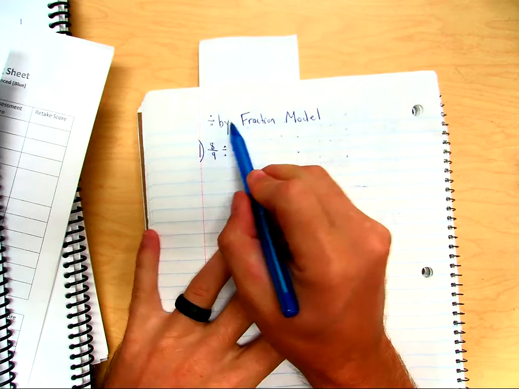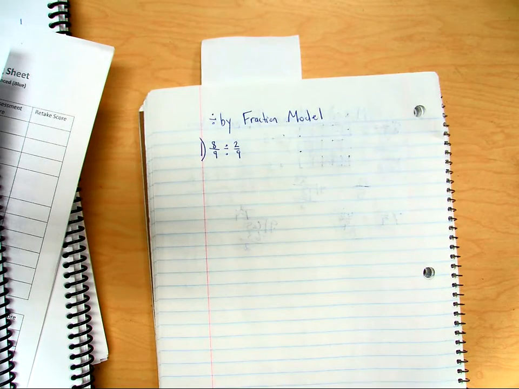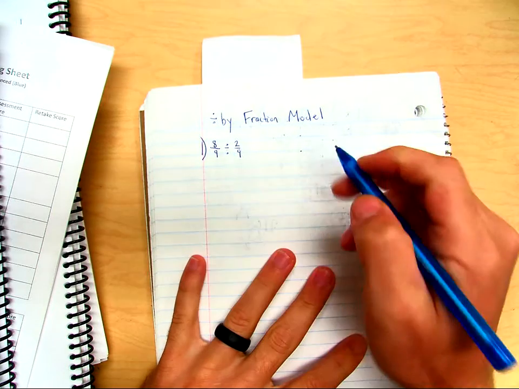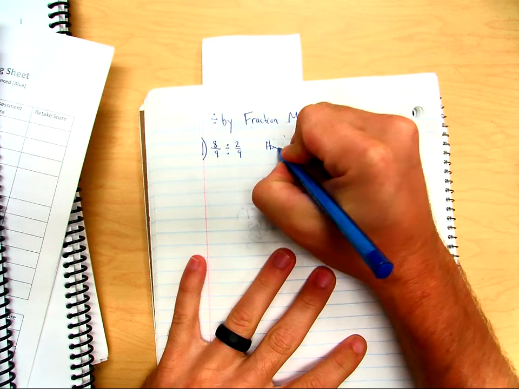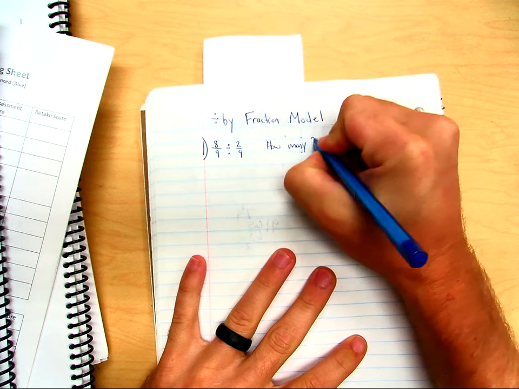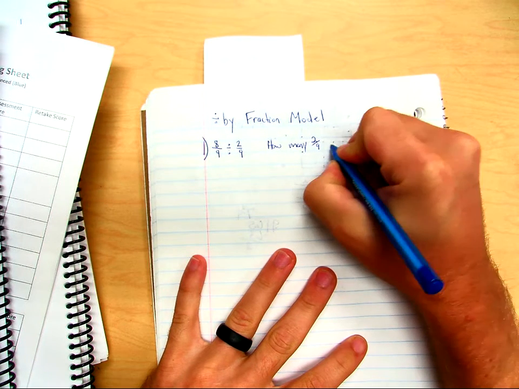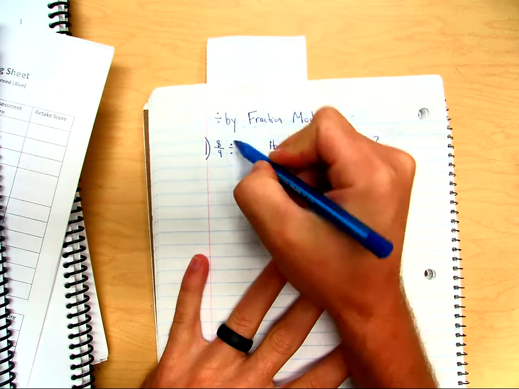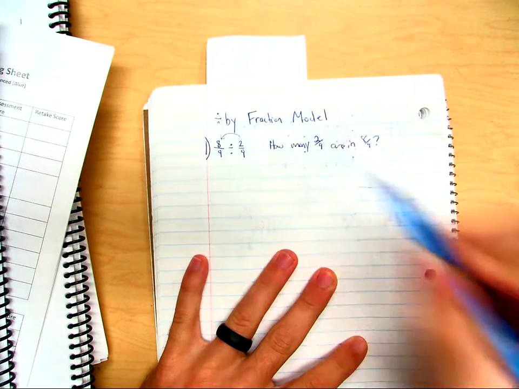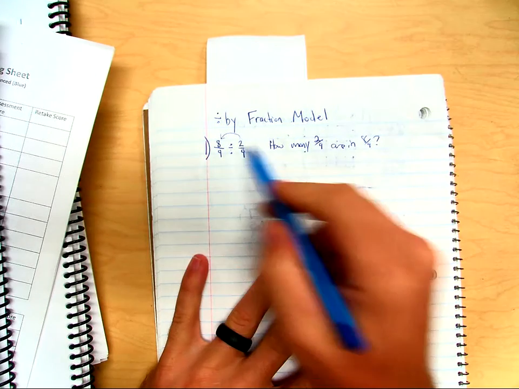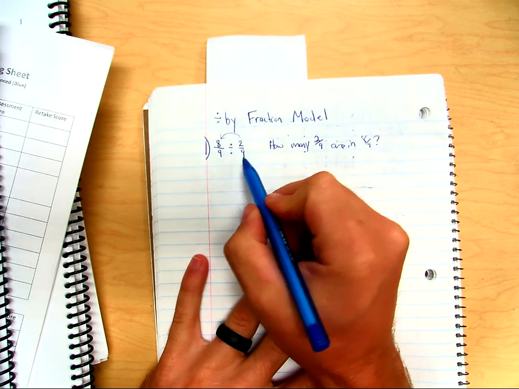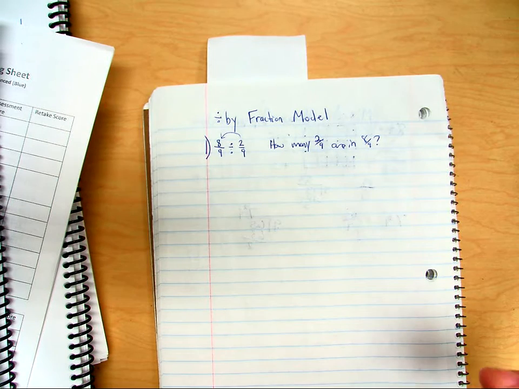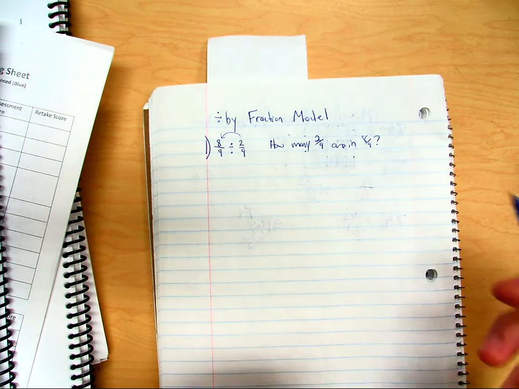So we're going to look at dividing by fractions using a model. I have 8/9 divided by 2/9. What I'm looking to see is how many 2/9 are in 8/9. I'm trying to see how many times this can go into that. So what I would do, I have to start off looking at what's going on. Dividing is splitting, it's cutting, it's breaking stuff up.